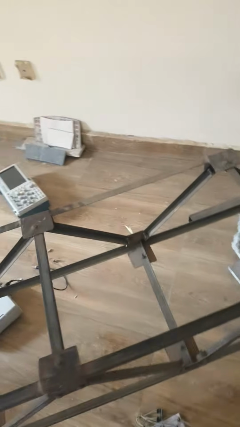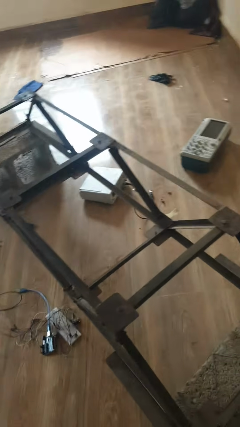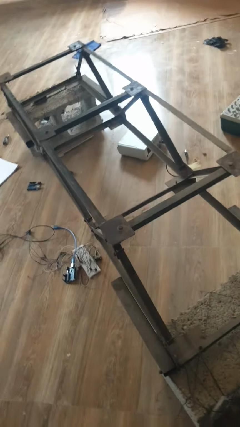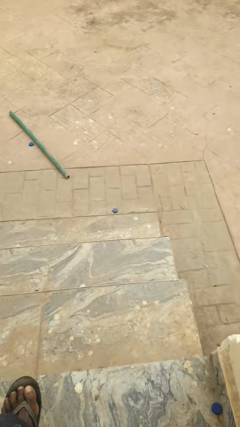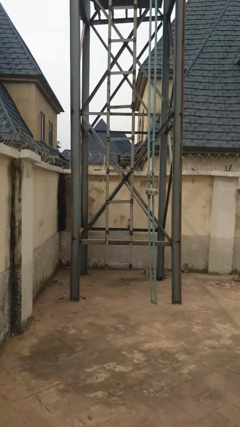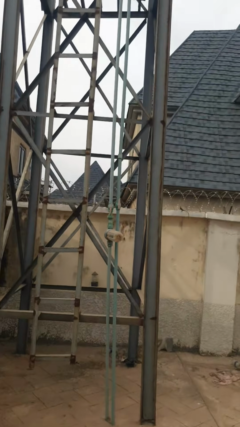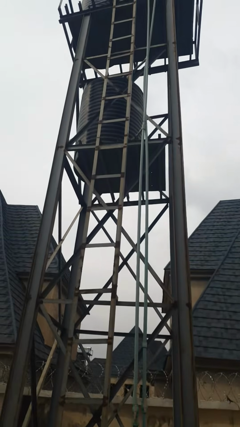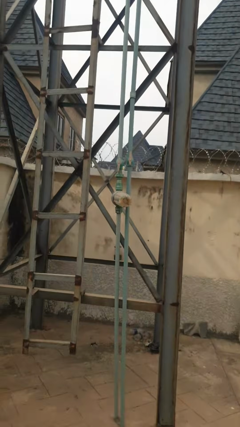So this is a real life situation, an engineering judgment that is being used to solve people's problems. So you can see this is a water tower. This is supposed to support those tanks above. So it's the same principle.